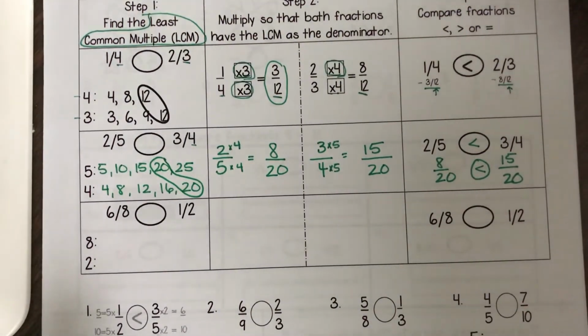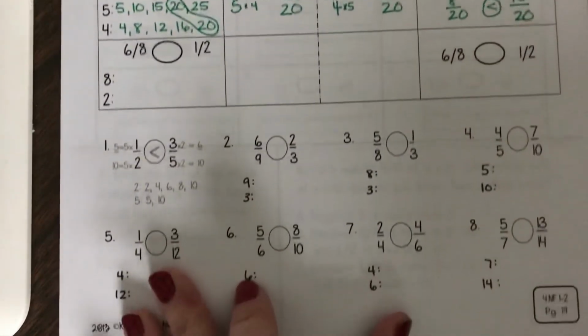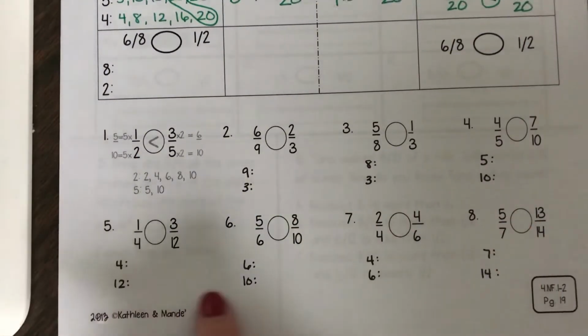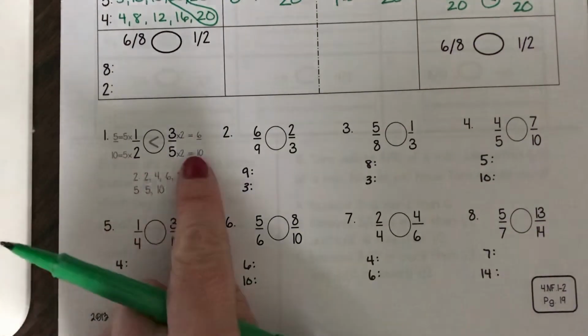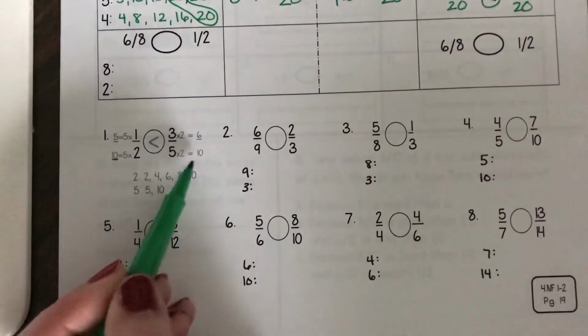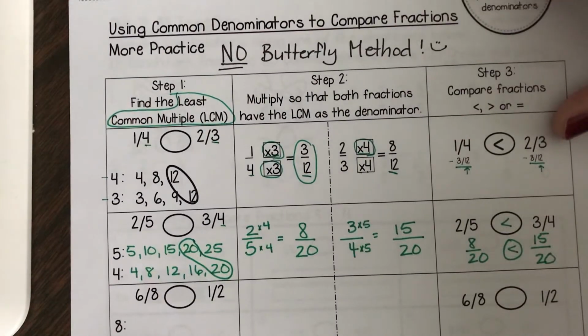So friends, that is what you're doing on this page. There's one more example here for you. And then at the bottom, I do want you to go ahead and list the multiples until you find that least common multiple. And then go ahead and do your work just like it is up here on the example where you're showing how you're multiplying in order to get that least common multiple there. And again, on this page, still no butterfly method.